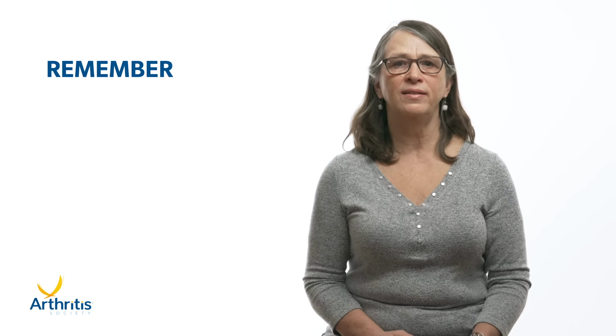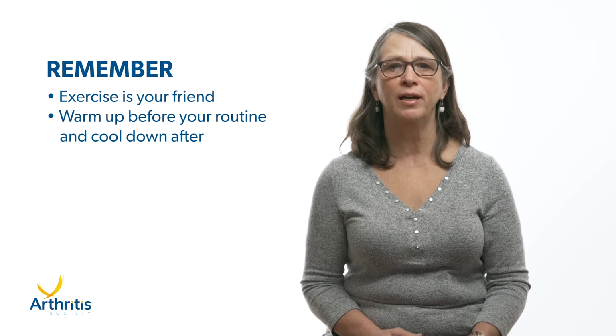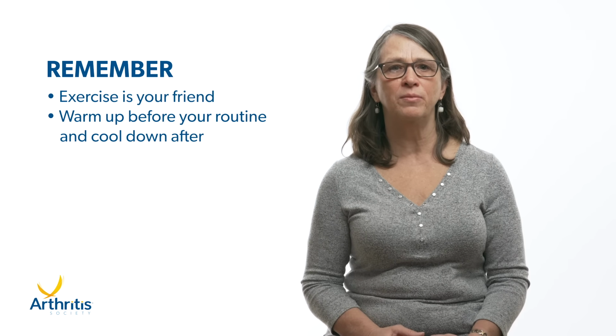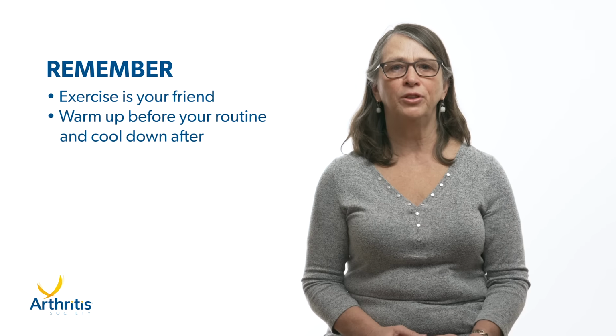Performing these exercises as a regular routine can help reduce pain and improve function over time. Remember to warm up before exercising with some slow-paced aerobic activity and cool down after.